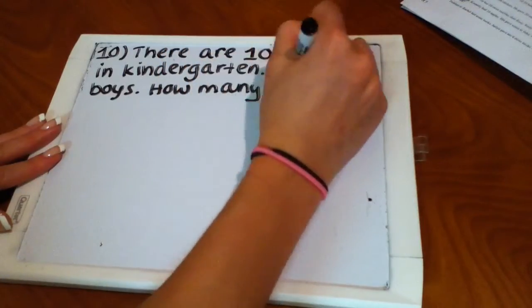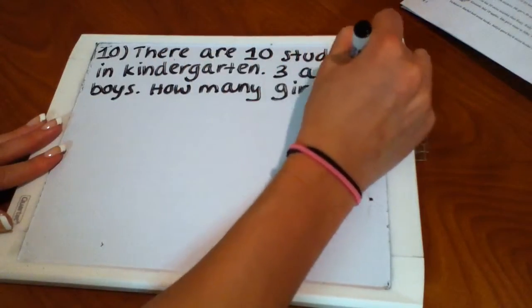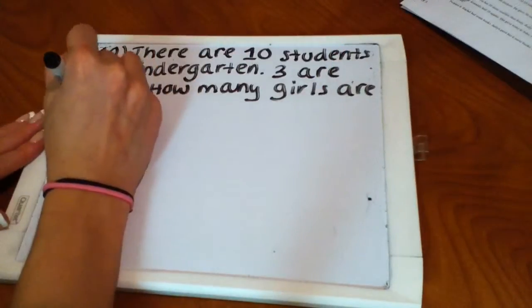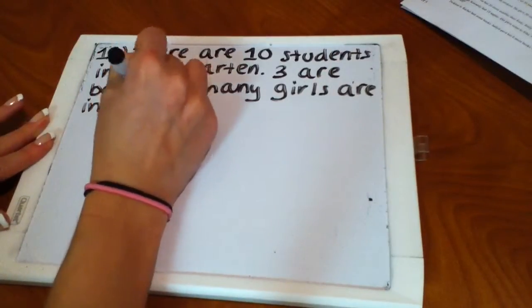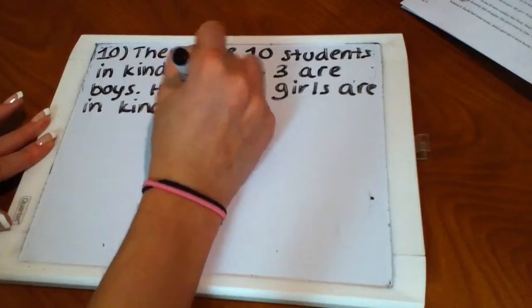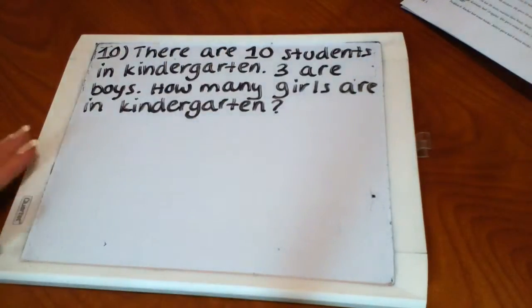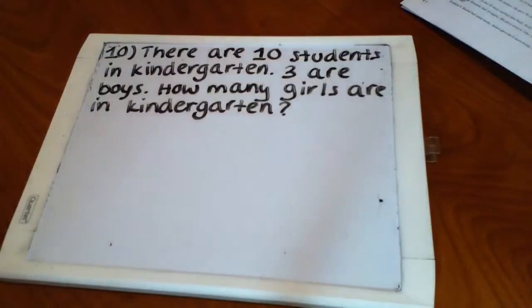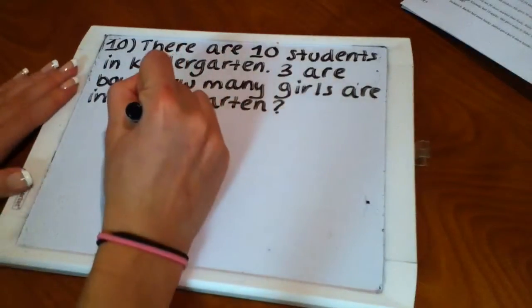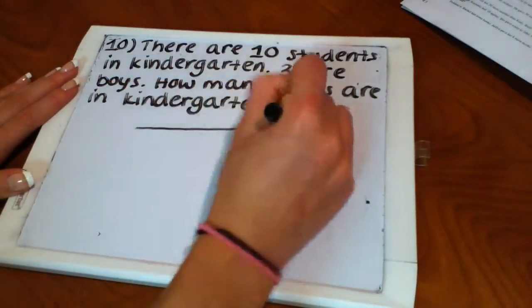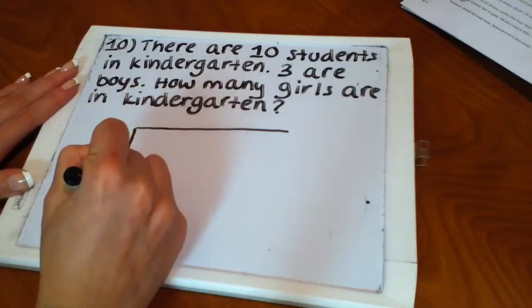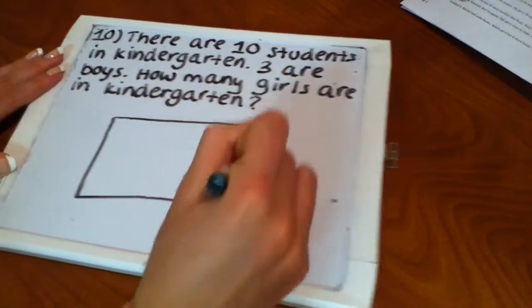How many girls are in kindergarten? Okay, so for this problem, we're going to use a different structure. We're going to use a part-part-whole structure. And a part-part-whole structure, it looks like this.